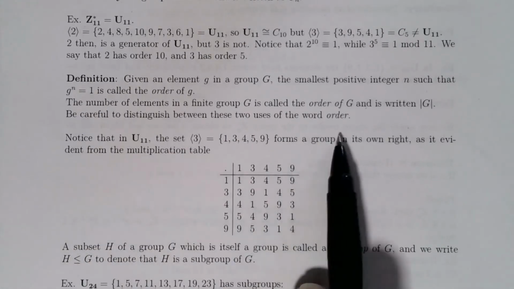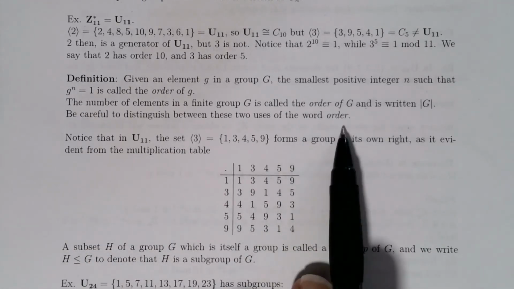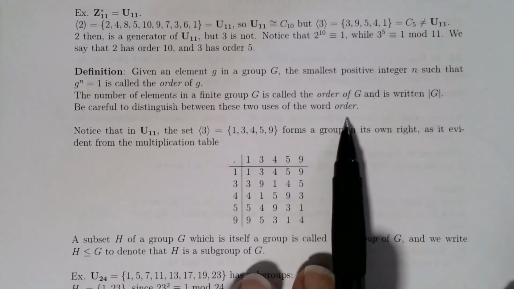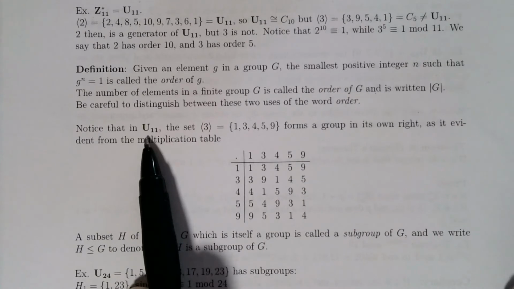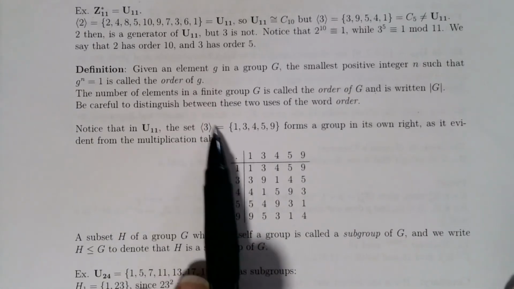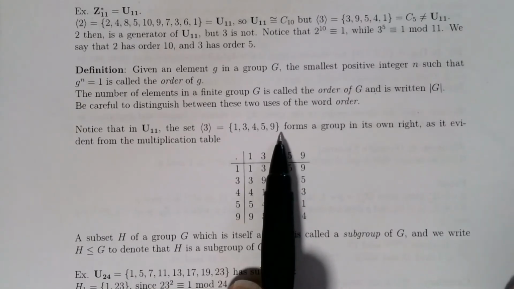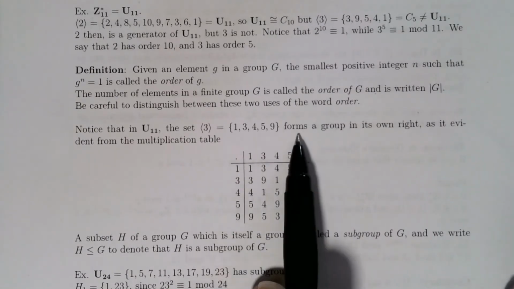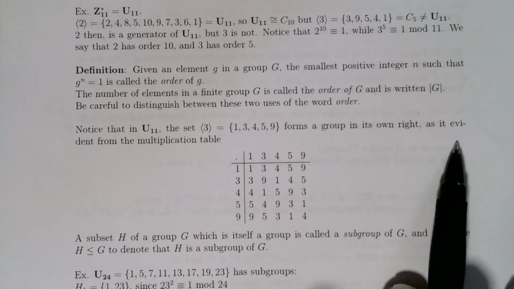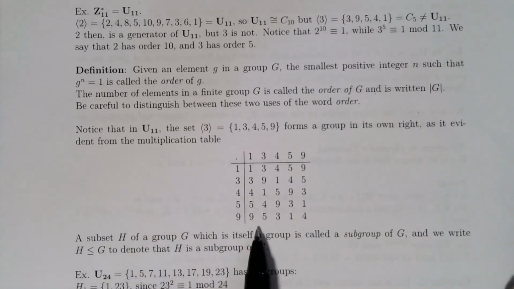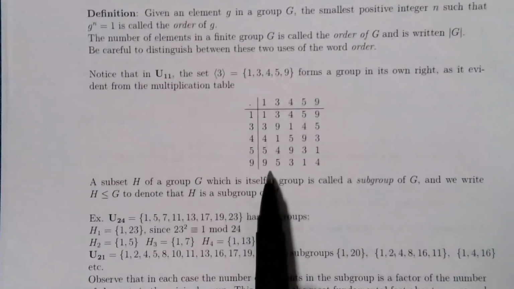The order of a group is simply the number of elements in the group. So again, let us just play around with U11, and we've seen that this set generated by 3: 1, 3, 4, 5, 9. These are the powers of 3. These actually form a group in their own right, as you can see from the multiplication table. And now it starts to get interesting.